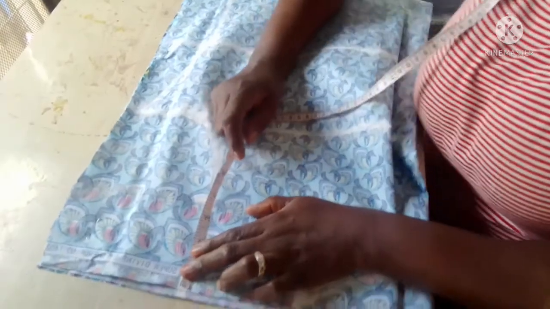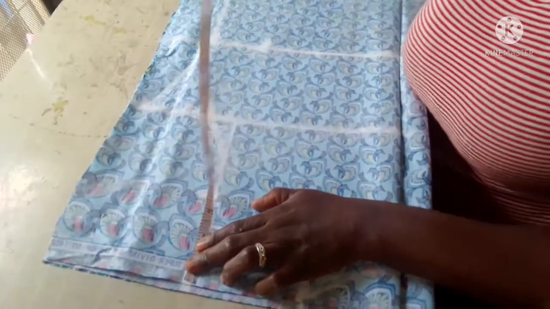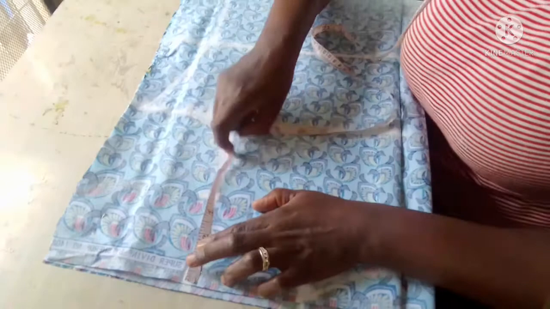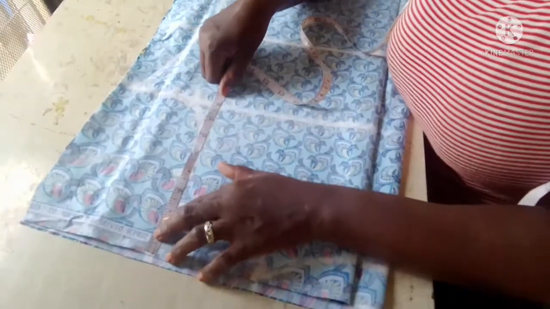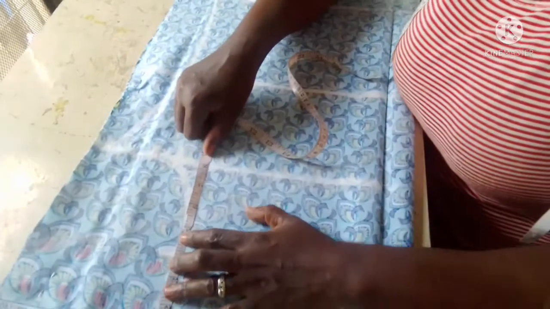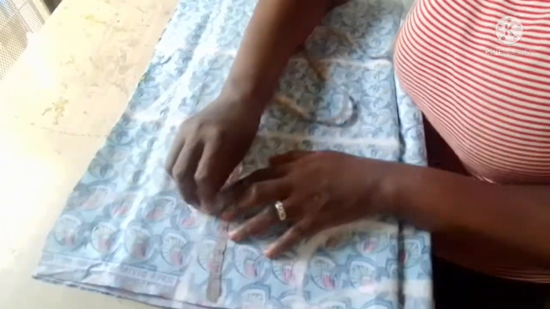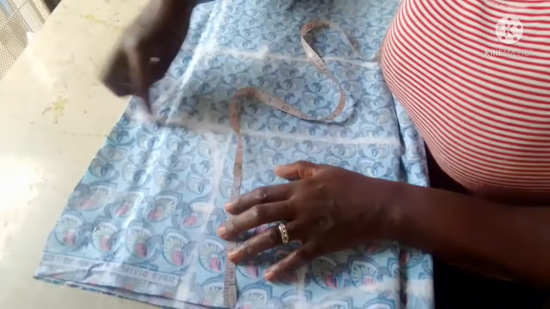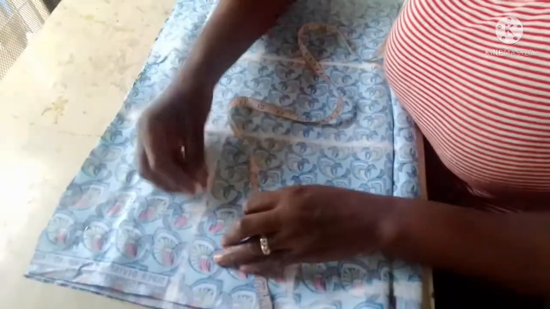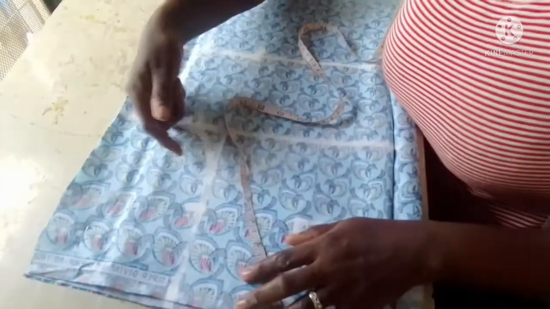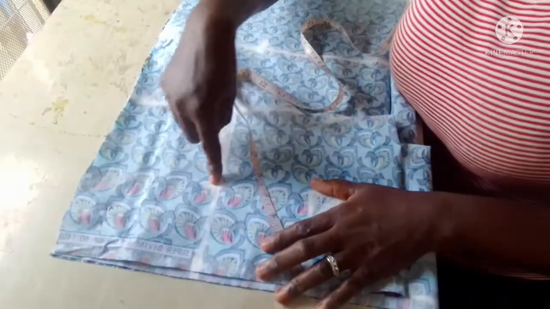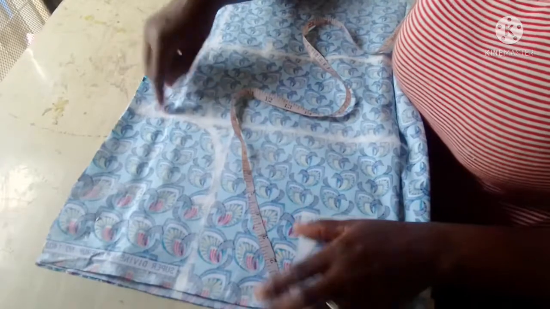Now for this armhole, for me to get a very nice curve, I'm going to divide my armhole into two. Whatever I get from shoulder, that is what I use for my armhole. Now my armhole is 8 inches. I divided the 8 inches into two. It's 4. From this 4, that is where I will take my curve, just for it to be very easy for you. If you have a French curve, you can use it to curve it. So I've curved it from this 4 that I divided round to my bust side.